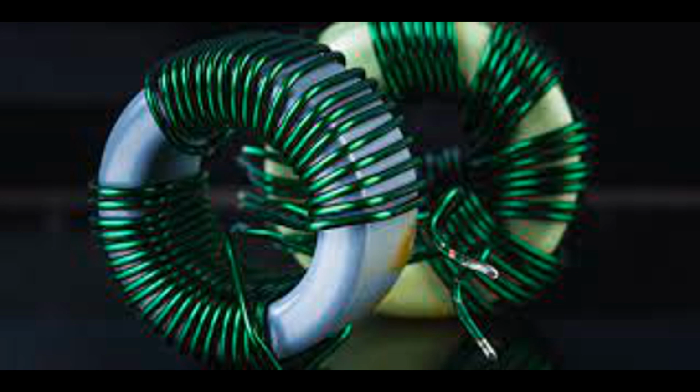sources. Inductors are essential components in various types of filters, helping to maintain signal integrity, reduce noise, and ensure that electronic systems function as intended in a wide range of applications.